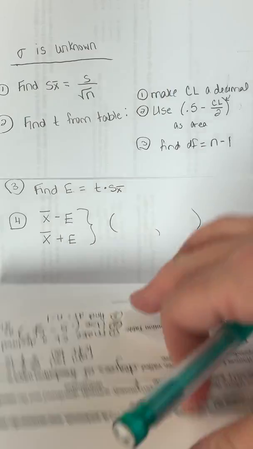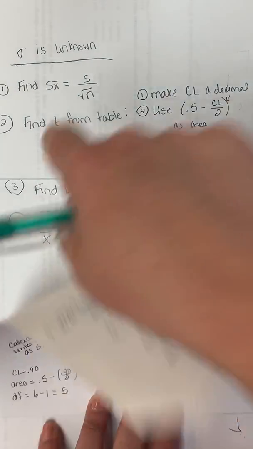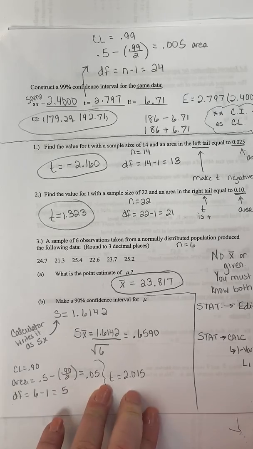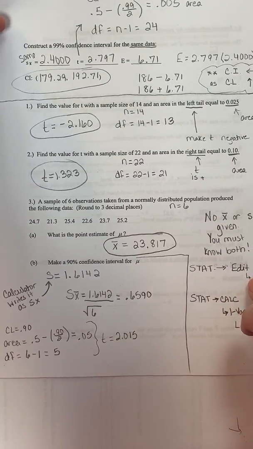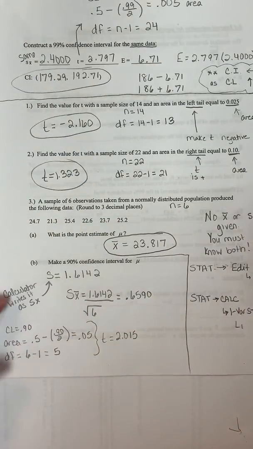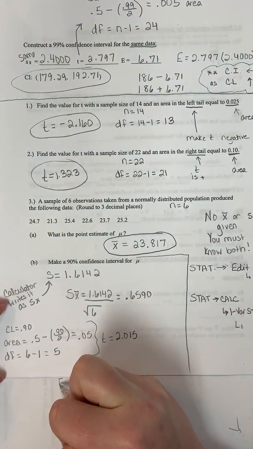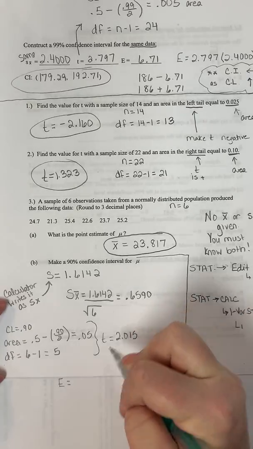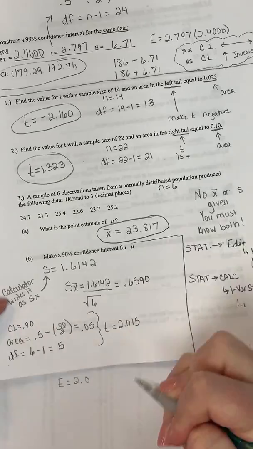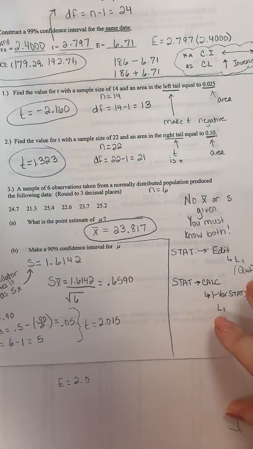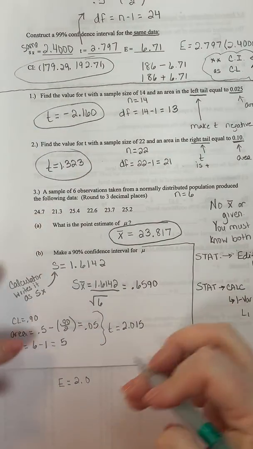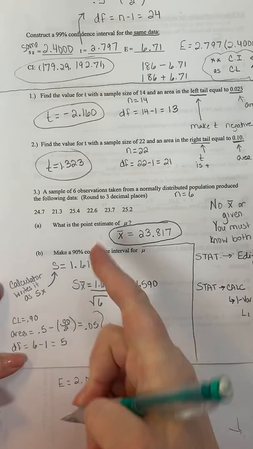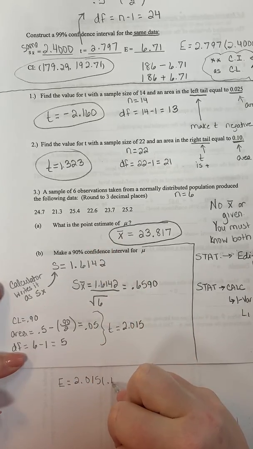Then we want to find our margin of error. Well, I am really running out of room here, kiddos. I'm going to scoot this paper up a little bit and write on the paper down here. Okay, so our margin of error is going to be T times S of X bar, which we calculated.